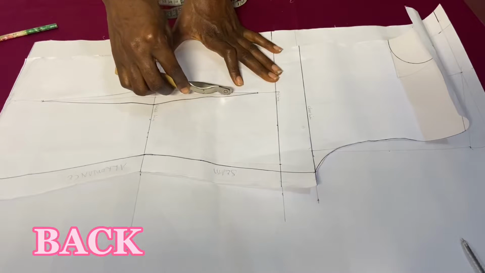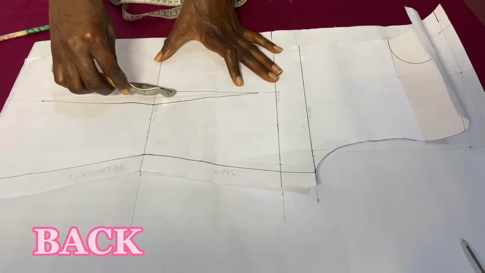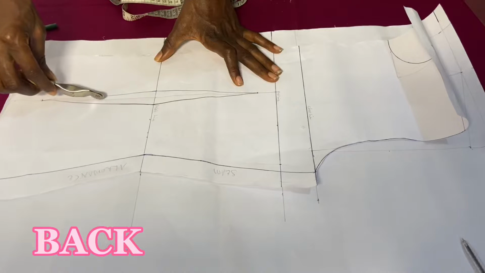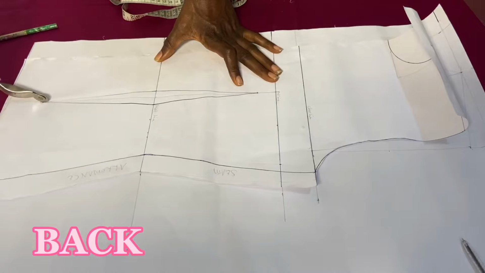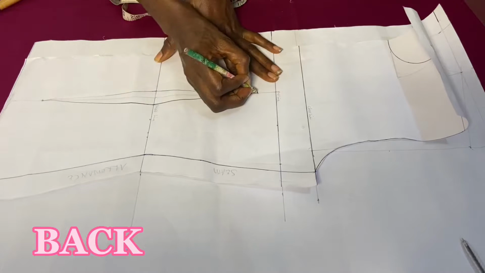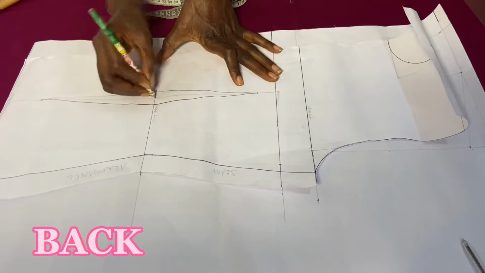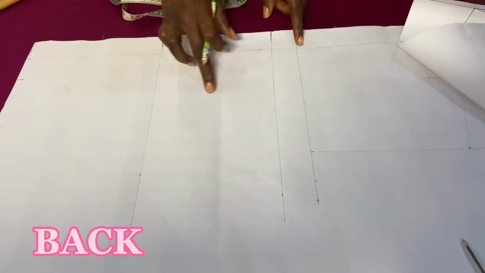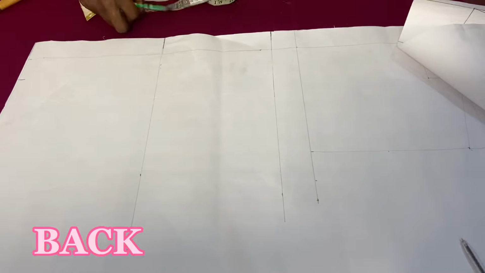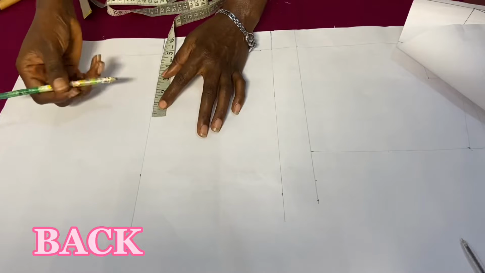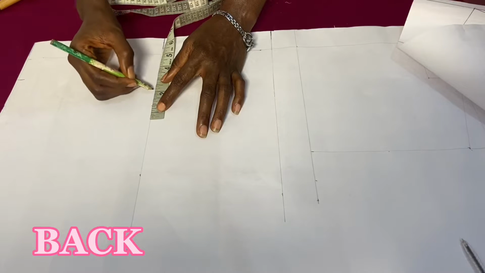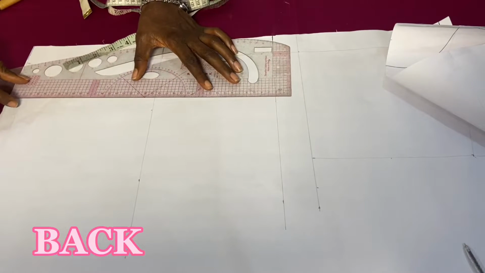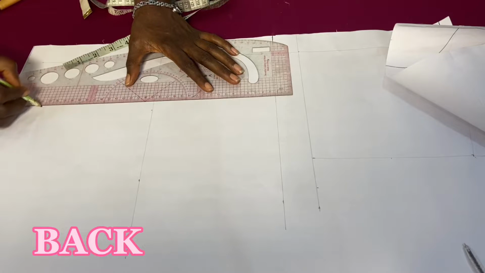So I'm using my tracing wheel to trace out the line for the dart on the back pattern. The tracing wheel will show on the other end, that's why I'm using it. And I'm going to use my pencil to connect those dots, press it down so that I can see it at the other side of the paper. It may not show here, but when I roll it out now, it's going to show. Because of the light, it's not showing really. So I just put the dots together, and I'm going to be joining the lines now. I can see it.